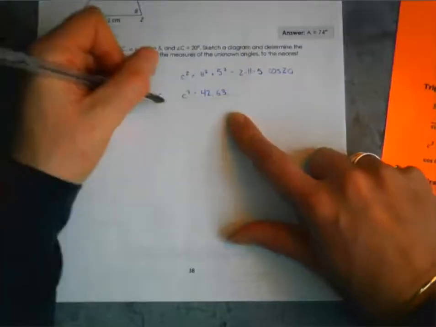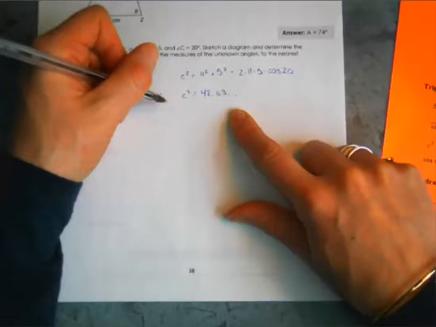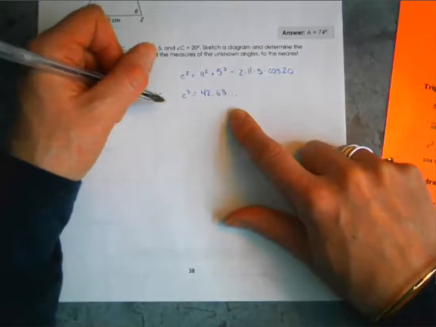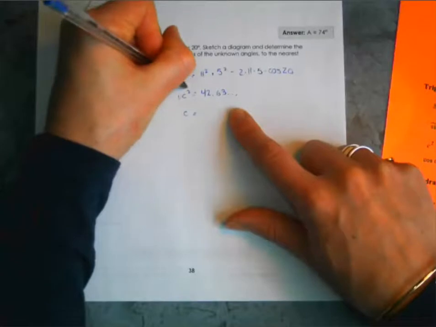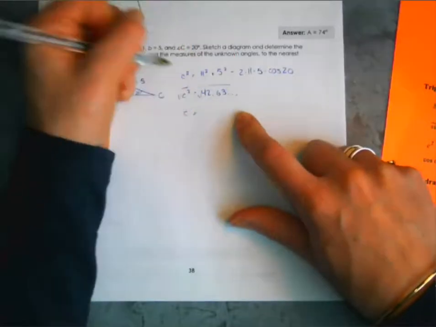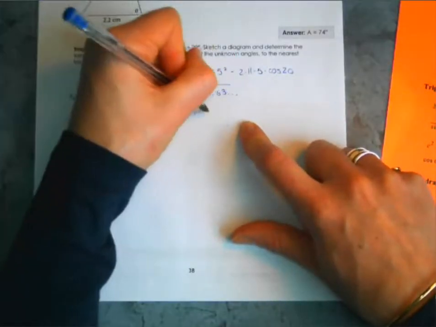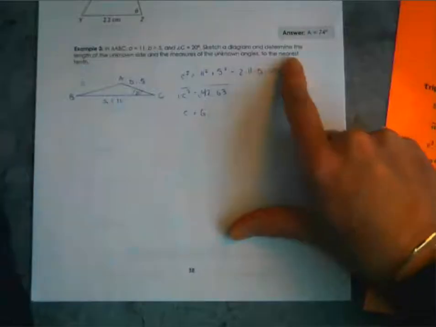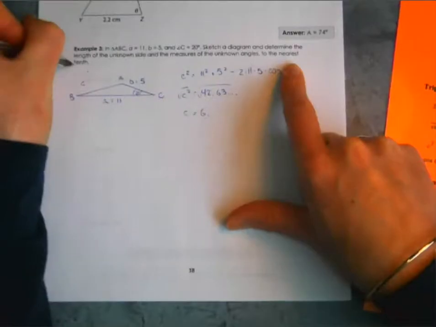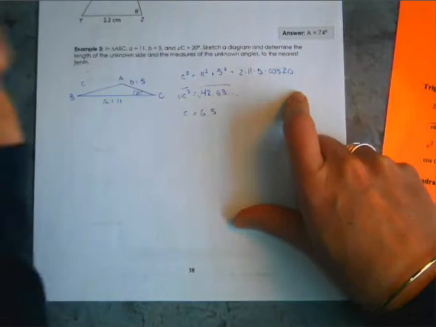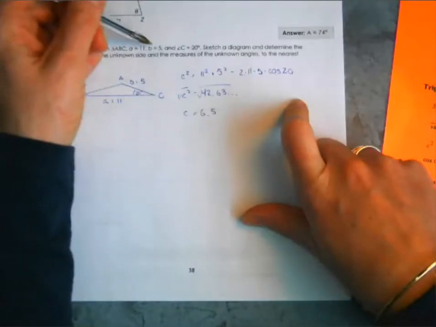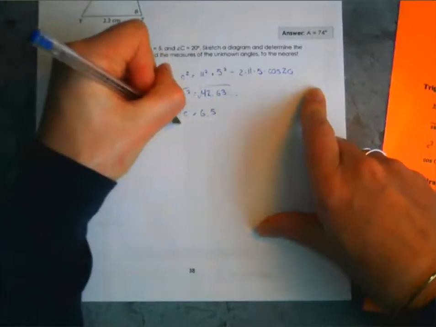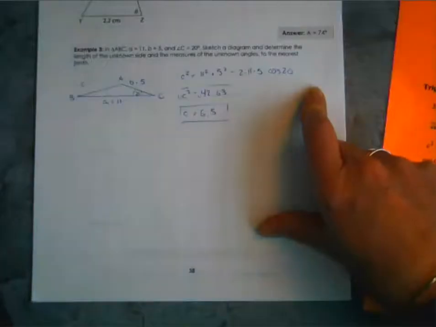So again, you might want to try this in your calculator to make sure you're doing order of operations properly. And then of course we need to square root both sides. So we can say that C is equal to 6 point, if we round it off to the nearest tenth, it's going to be 6.5 centimeters. Wait, no, not centimeters, we weren't given units, so we're just going to leave it as 6.5.